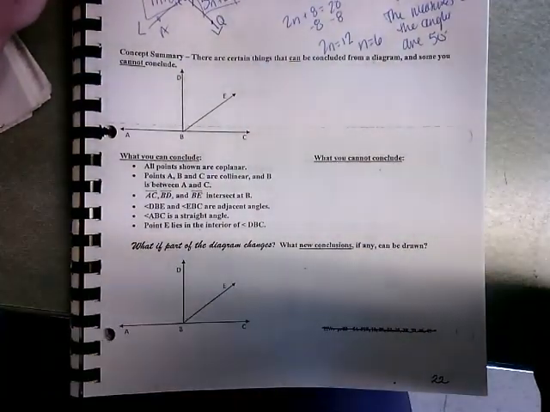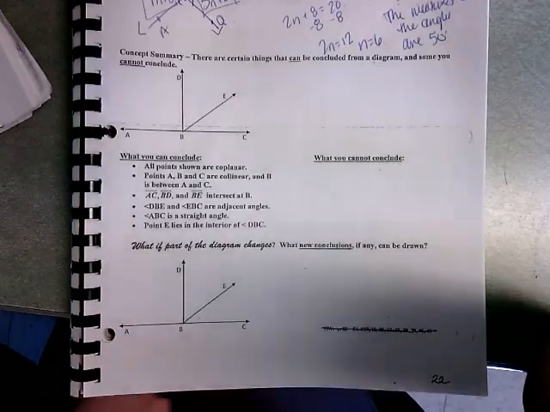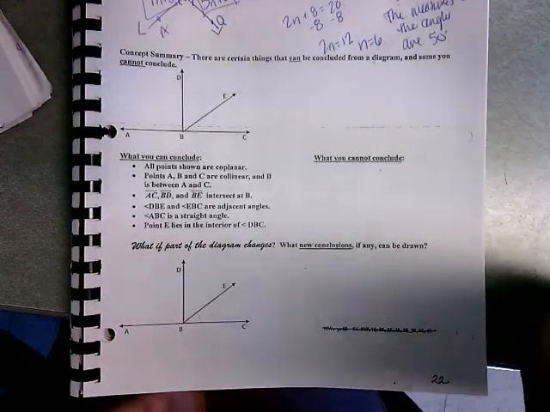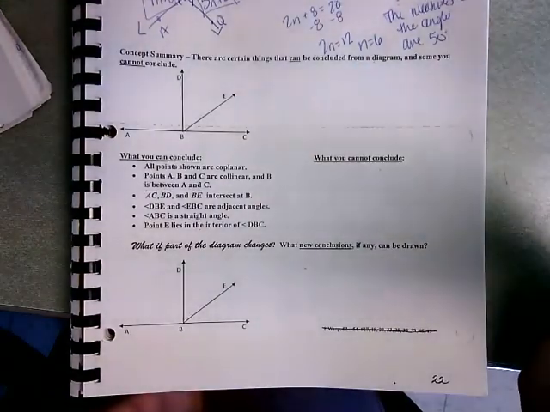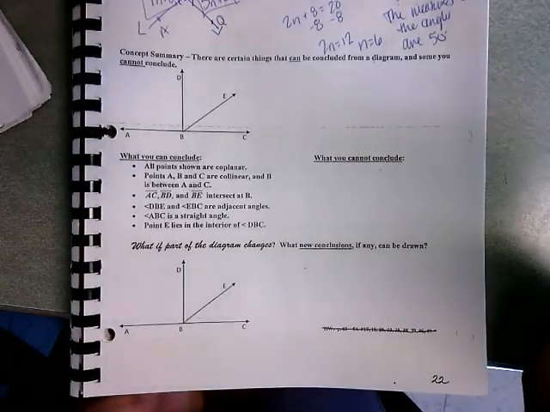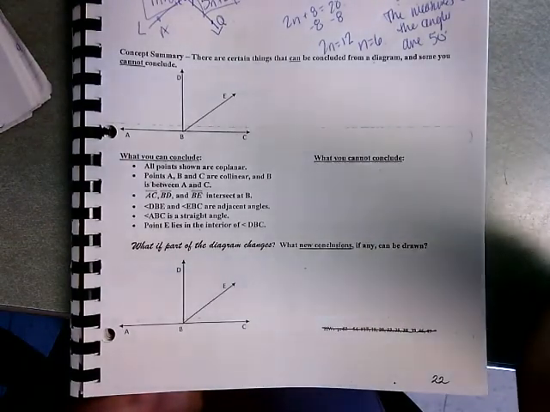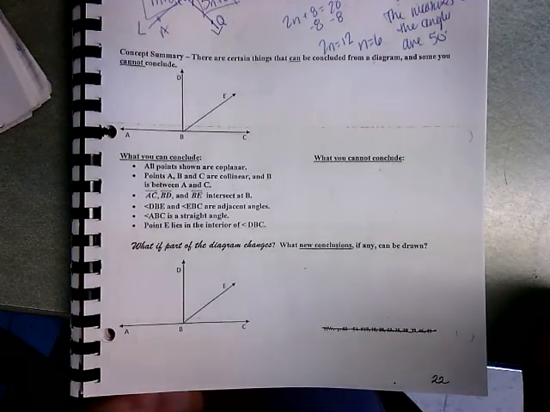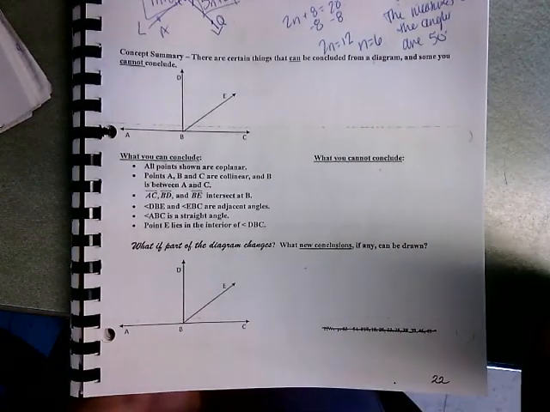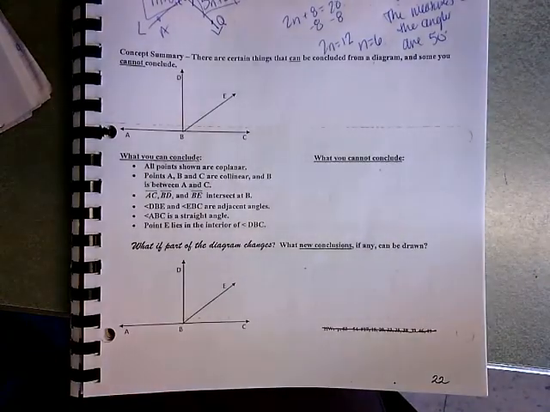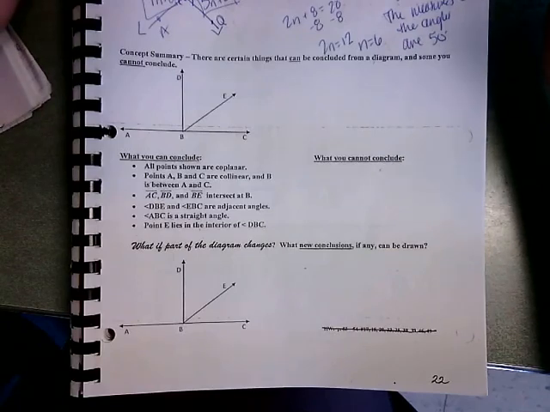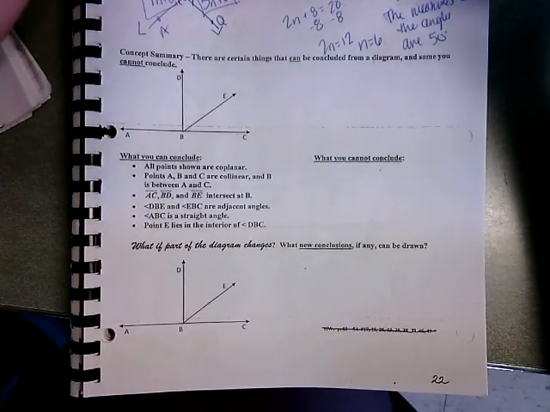Now, here's the thing. In geometry, we're going to be given a lot of diagrams, and we're going to be asked to conclude some things from the diagram or from what they tell you in the question. We just have to be careful not to assume things solely based on what is given in the diagram. It may seem like you can know something, but maybe not. Let's take a look at what I mean.